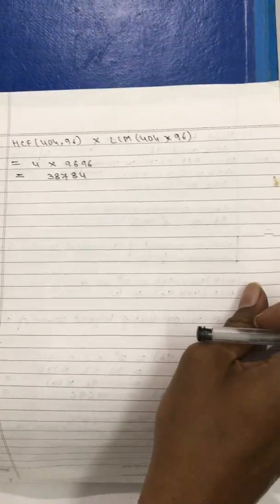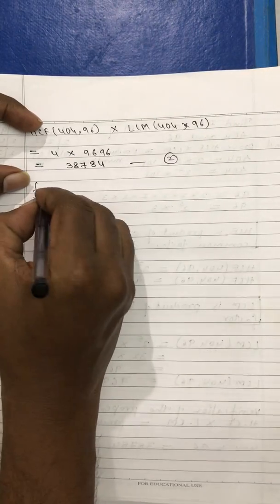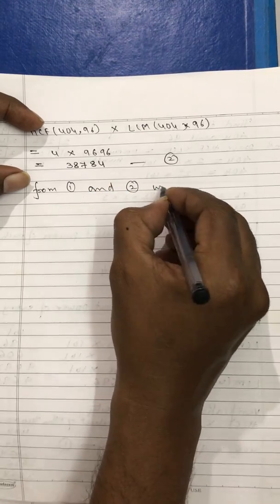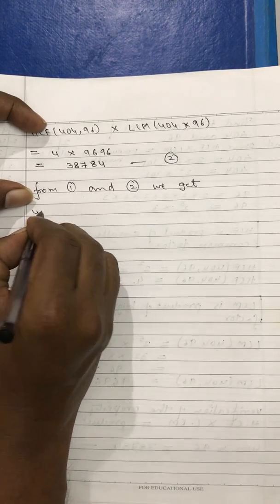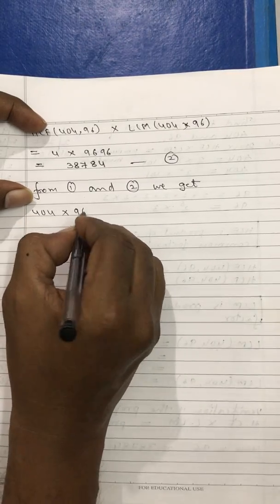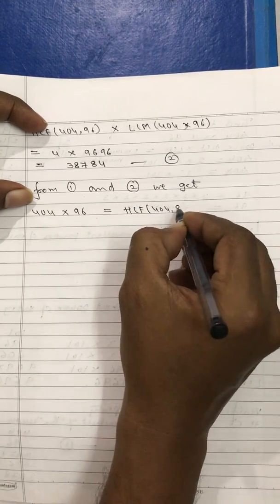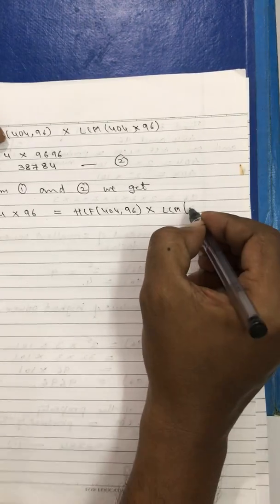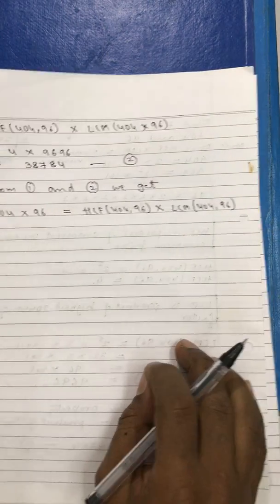So this is equal to 2. So from 1 and 2 we get that 404 into 96 is equal to HCF of 404 and 96 into LCM of 404 and 96. Fine.